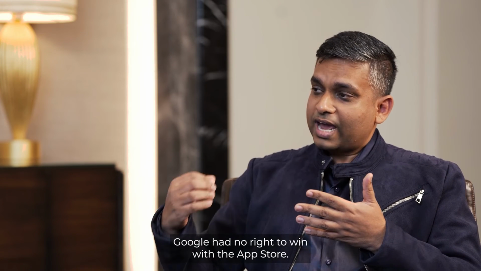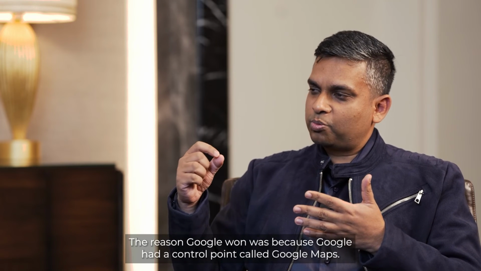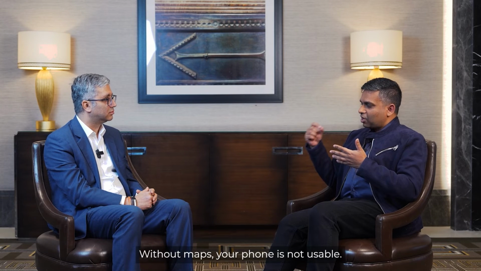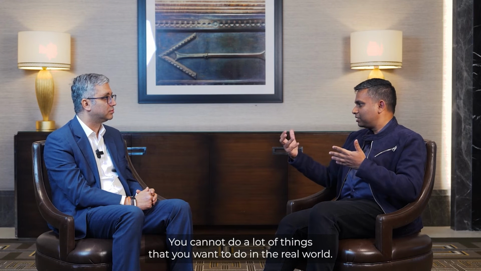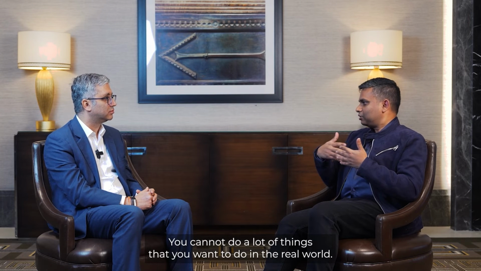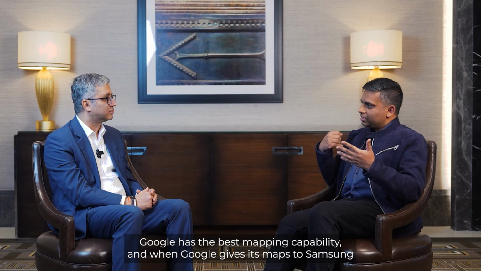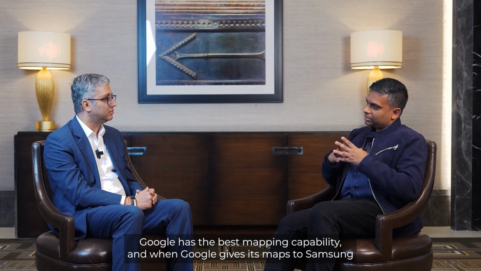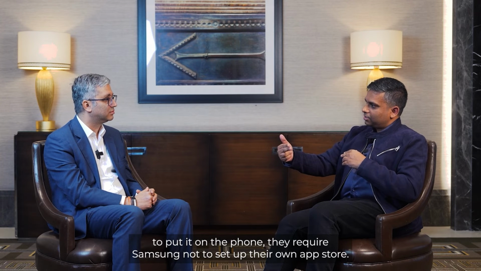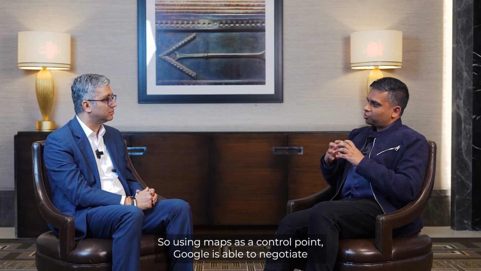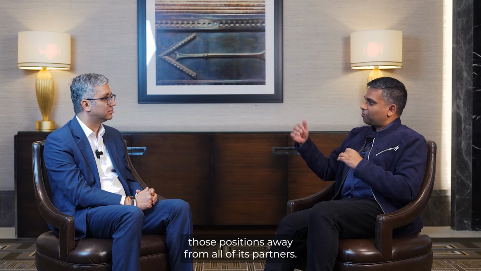Google had no right to win with the app store. The reason Google won was because Google had a control point called Google Maps. Without Maps, your phone is not usable. You cannot use it for navigation, you cannot have Uber, you cannot do a lot of things that you want to do in the real world. Google has the best mapping capability, and when Google gives its maps to Samsung to put it on their phone, they require Samsung not to set up their own app store. So using maps as a control point, Google is able to negotiate those positions away from all of its partners.